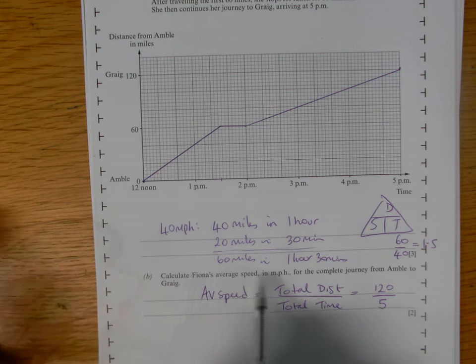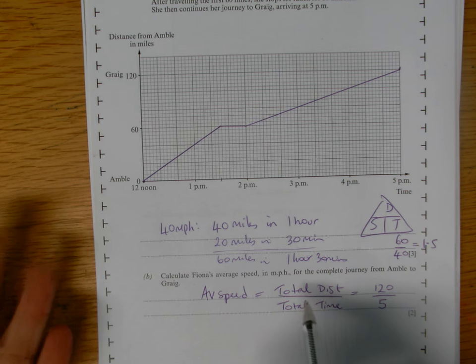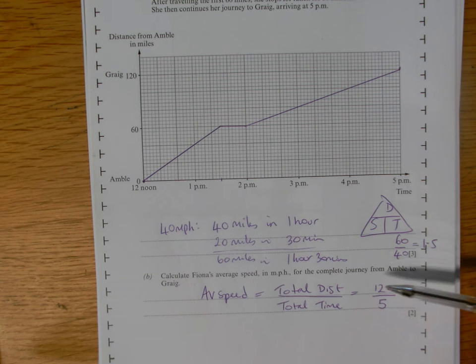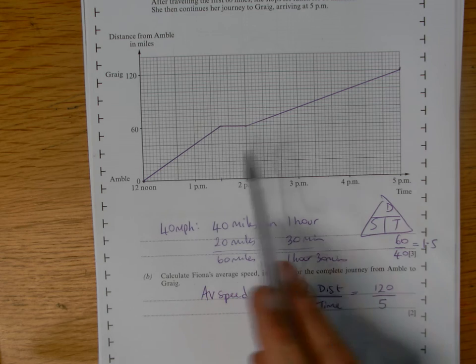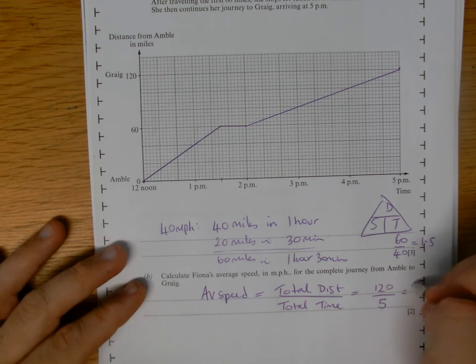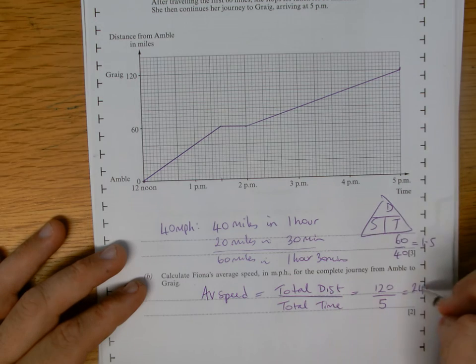And you include the stop time, the rest time, as well, because they want her average speed. When you're working out average speed, as I said, this is the formula: the total distance for the whole journey, which was 120 miles, and the total time it took. So you've got to include that break there, and you get 24, and in this case it's miles, isn't it? So 24 miles per hour.